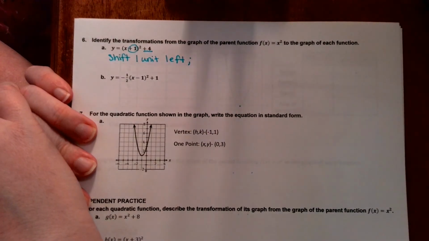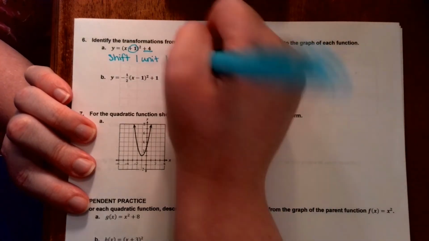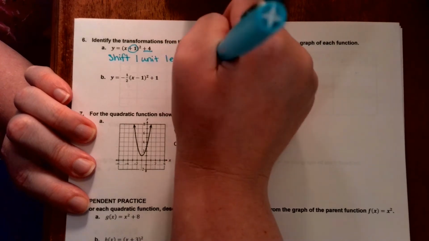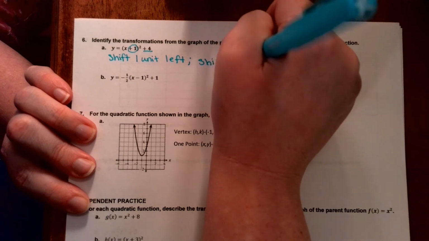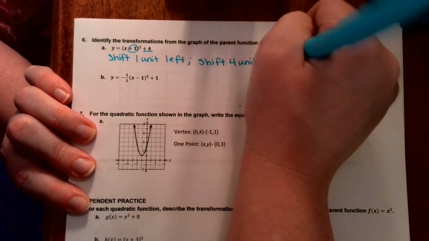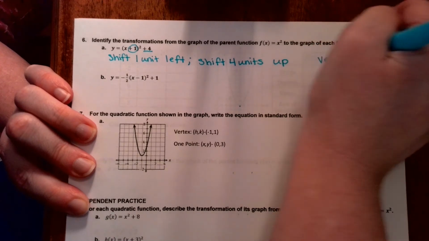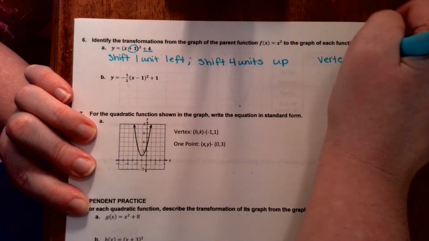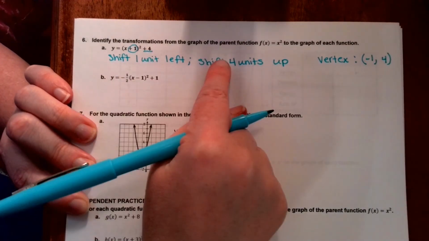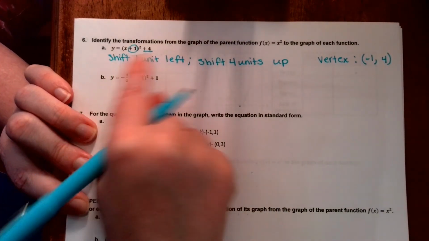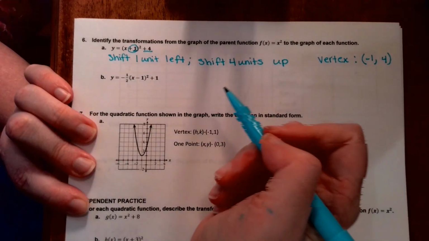And then we have this +4 at the end. That's our vertical translation. So that means it's going to shift 4 units up. So my vertex is going to be at (-1, 4), because it goes 1 to the left and 4 up. This is why this is called vertex form. This actually gives you the coordinates of the vertex, and it's pretty awesome.